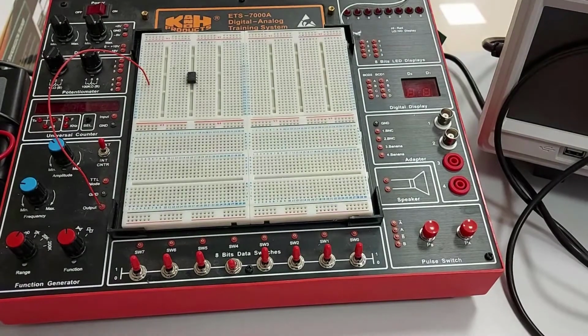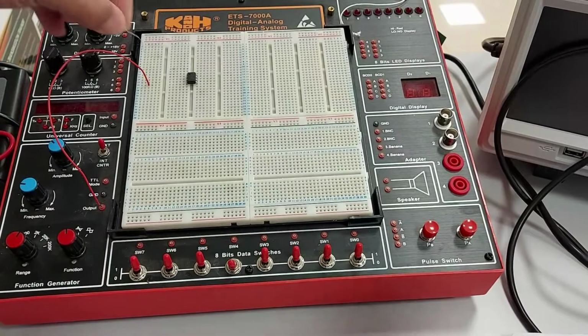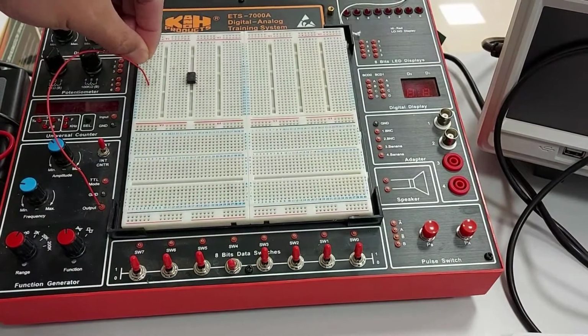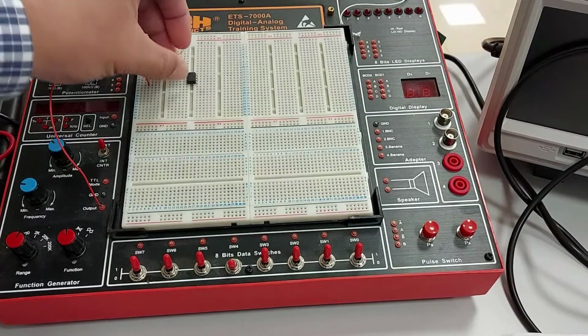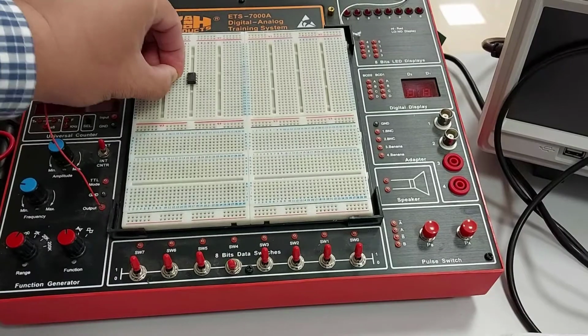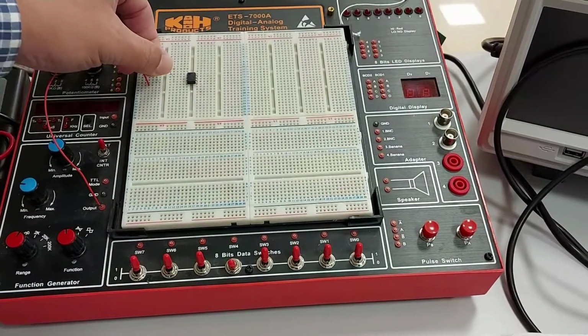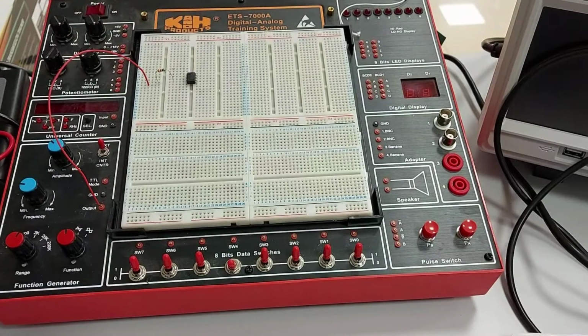So I'm going to get the 5.6 kilo ohm and connect it here, along with the input, to pin number 3 of the operational amplifier 741.